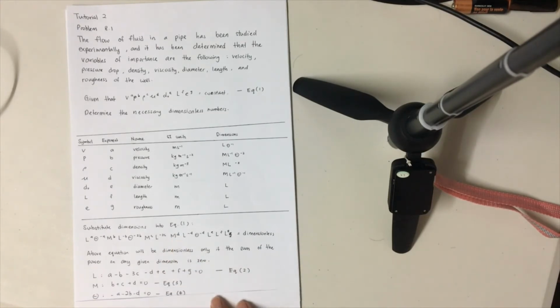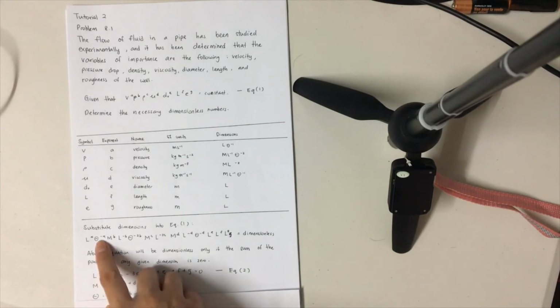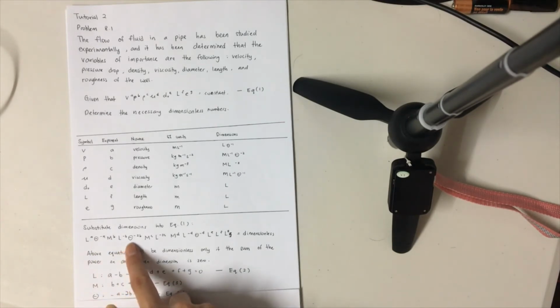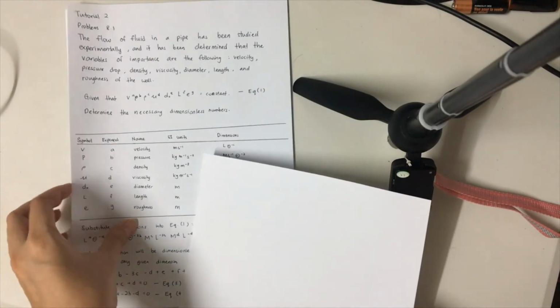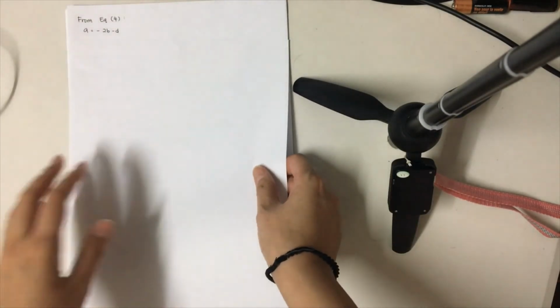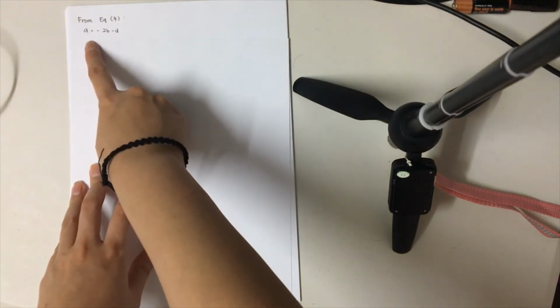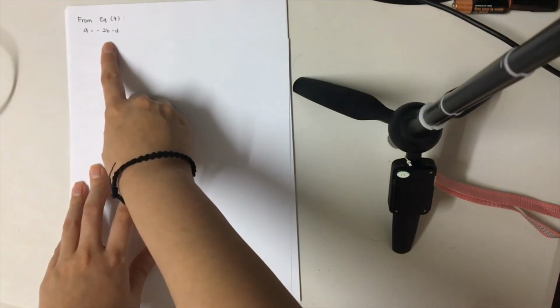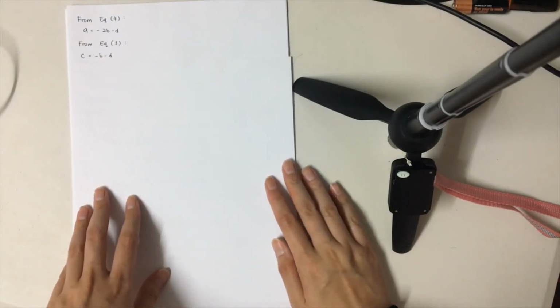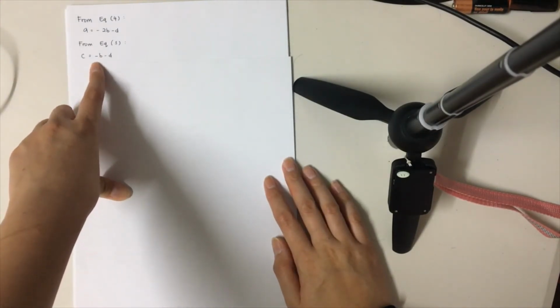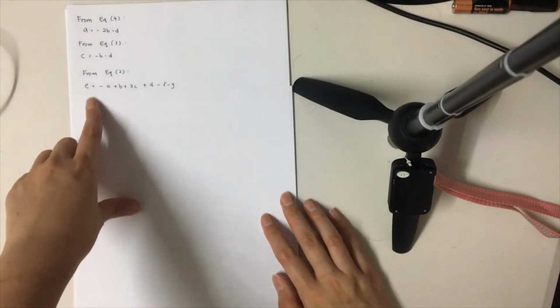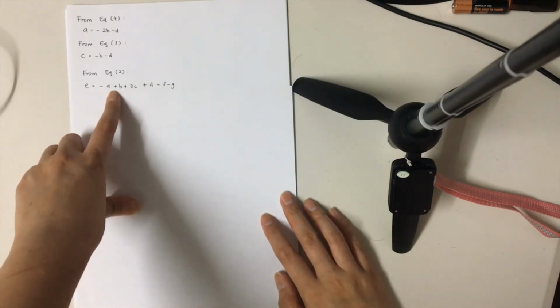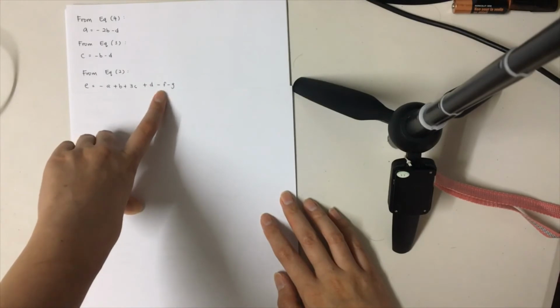That is equation 3. And for theta, -a, -2b over here, and -d, which is here. So from equation 4, we rearrange so that a equals -2b minus d. From equation 3, we rearrange and get c equals -b minus d. And from equation 2, we get e to be -a plus b plus 3c plus d minus f minus g.